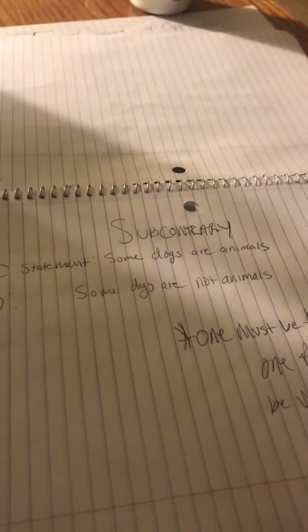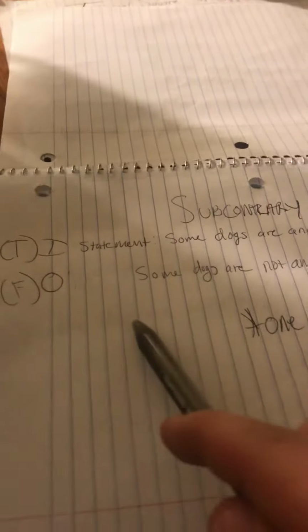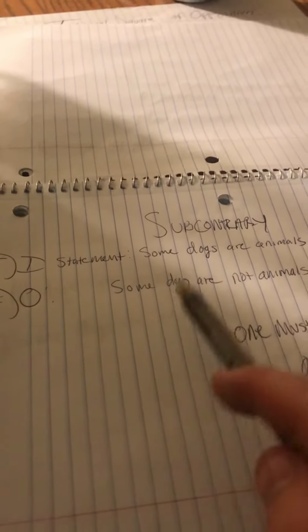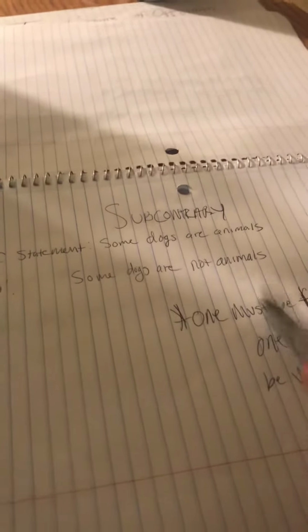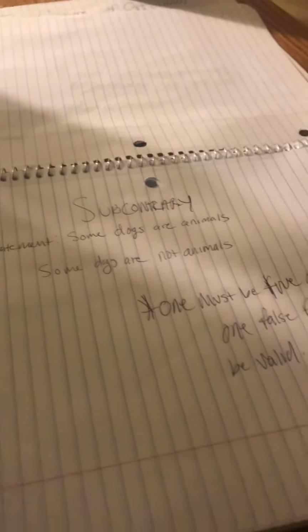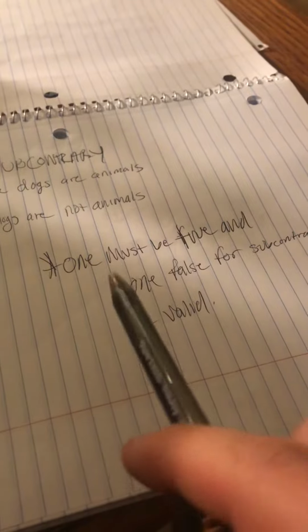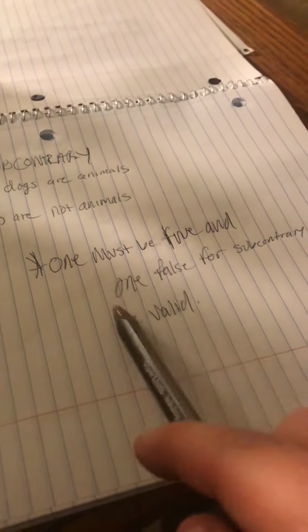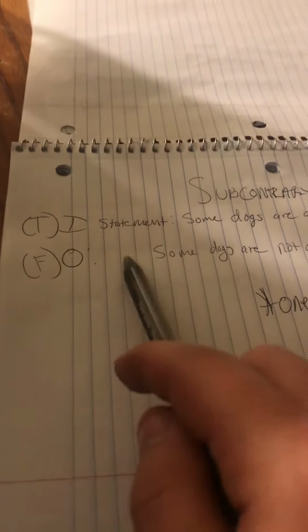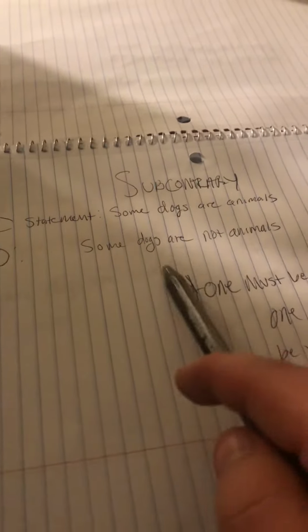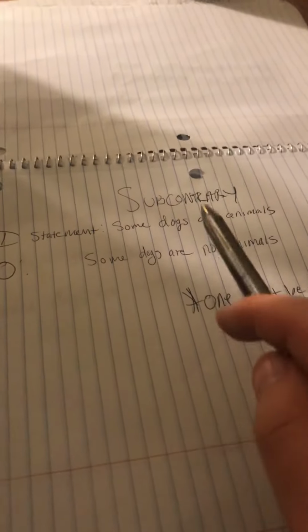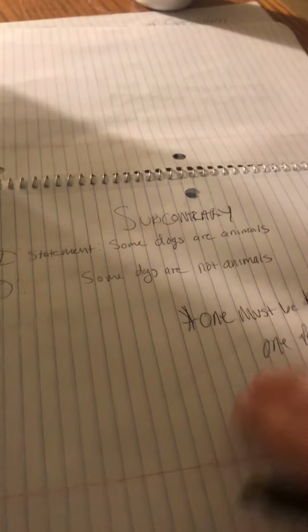Subcontrary. For my subcontrary example, for my I statement, I used some dogs are animals. My O statement, some dogs are not animals. For subcontrary to be valid, one statement must be true and one statement must be false. I have my true statement as some dogs are animals, and my O statement, which is false, some dogs are not animals, which makes this subcontrary statement valid.